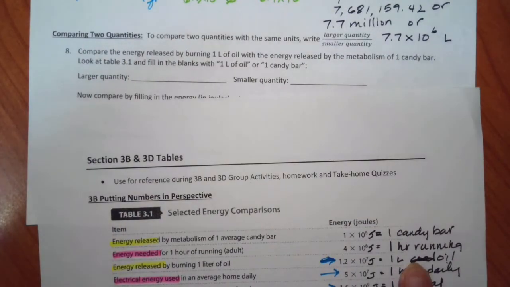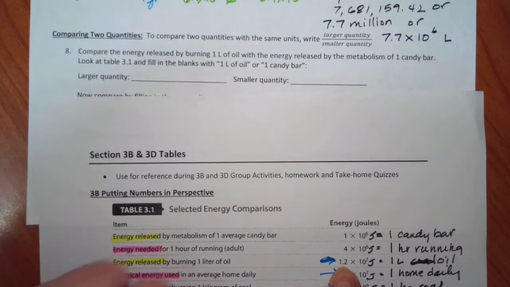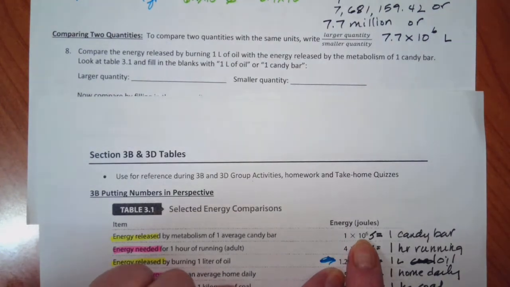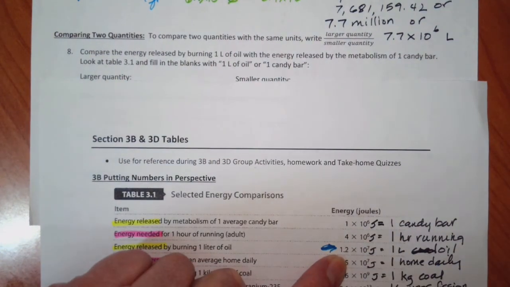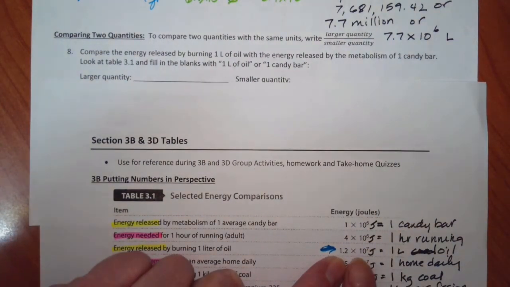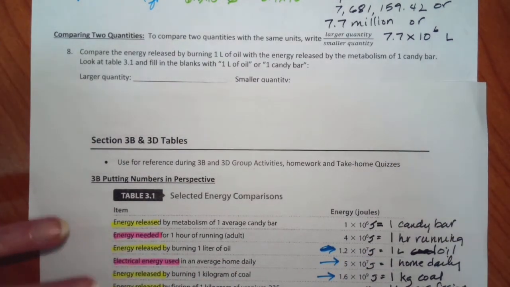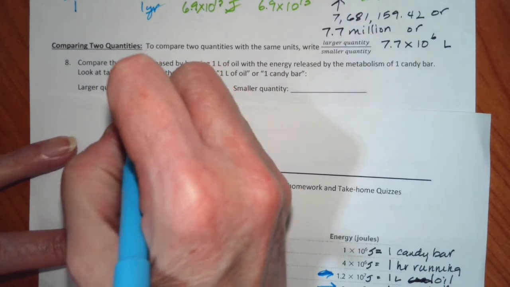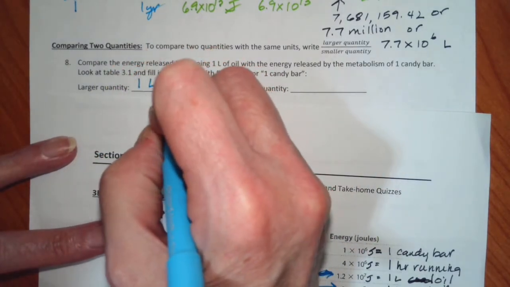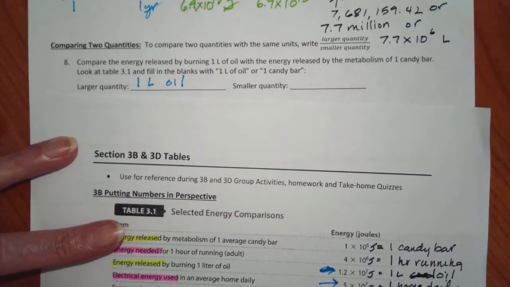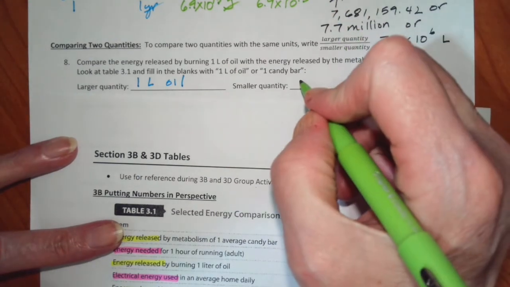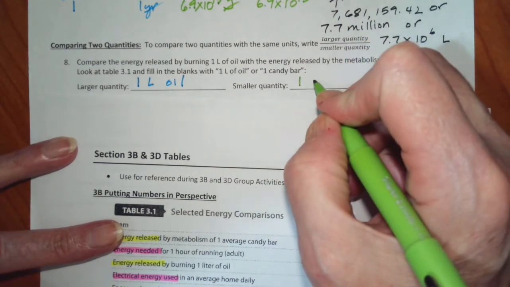Okay, so 1 liter of oil is 1.2 times 10 to the 7th. A candy bar is 1 times 10 to the 6th. So the larger one, it has the larger exponent, is going to be the 1 liter of oil, and the smaller quantity is going to be 1 candy bar.